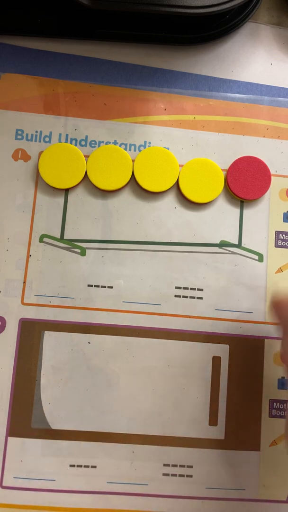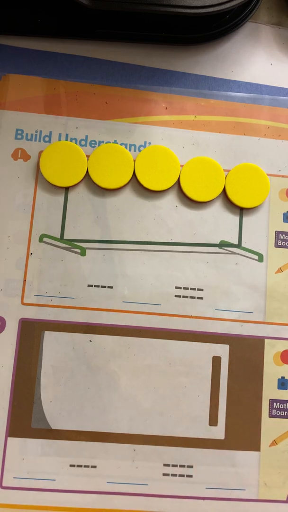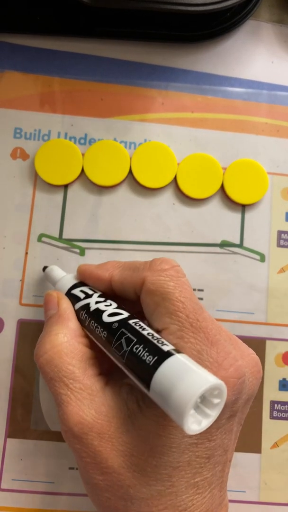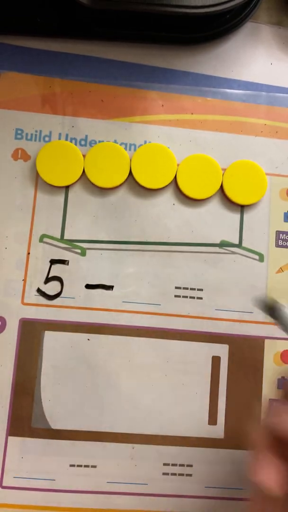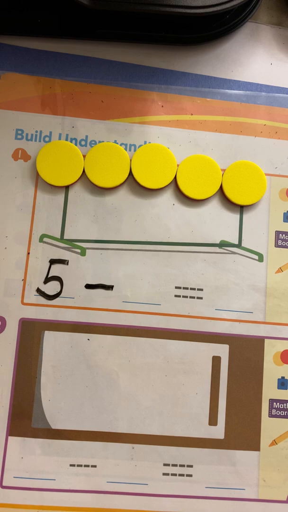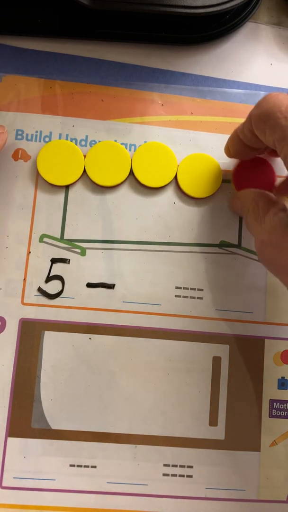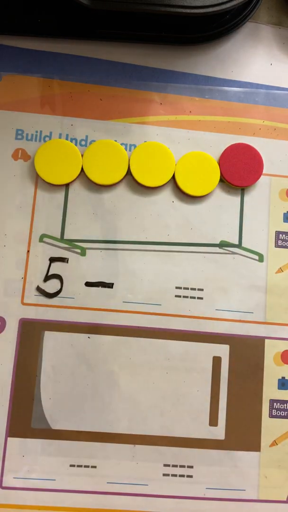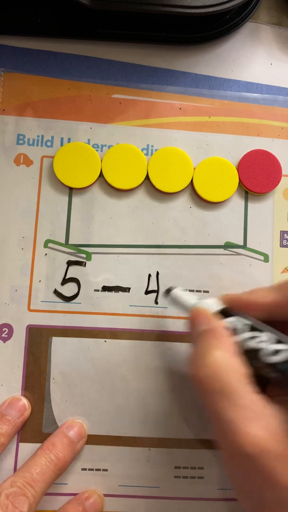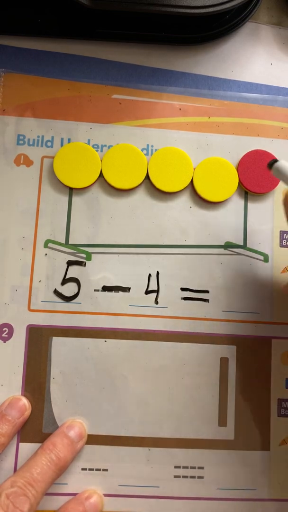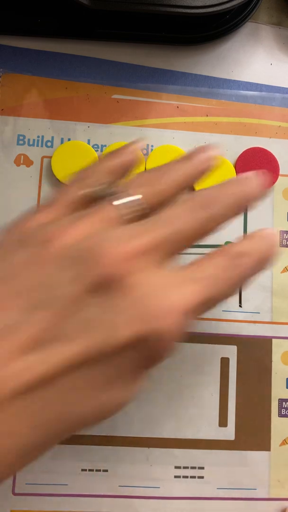So we'll have to figure out how to make our numbers here. First, we always start with how many we started with. The big group was 5. So we're going to start out with 5, write a 5, minus, how many did they say were blue? 4 of them were blue. Equals, how many are red? Good job.